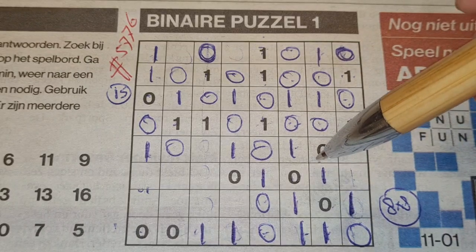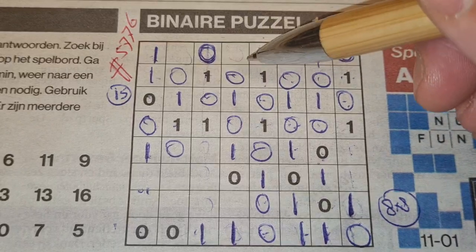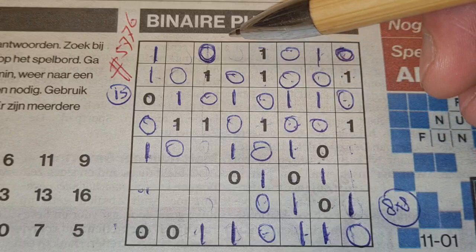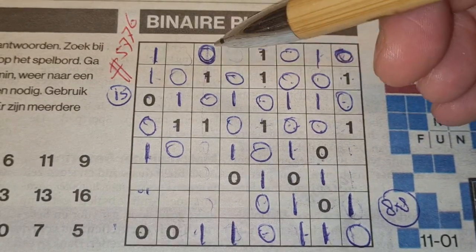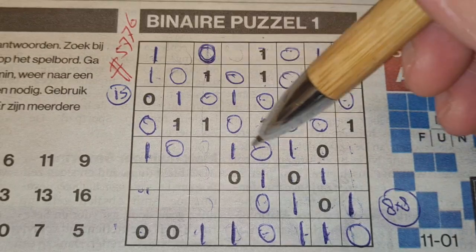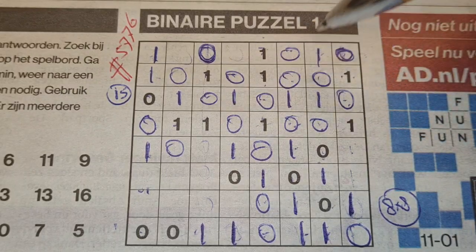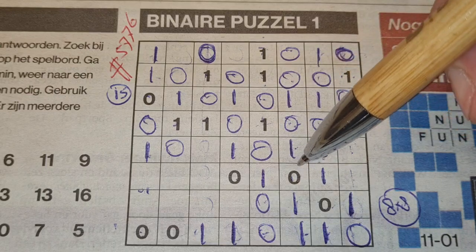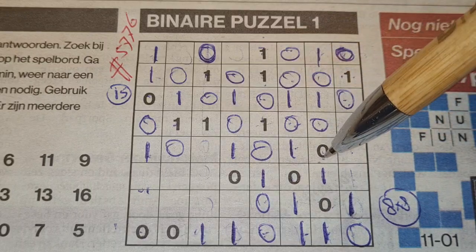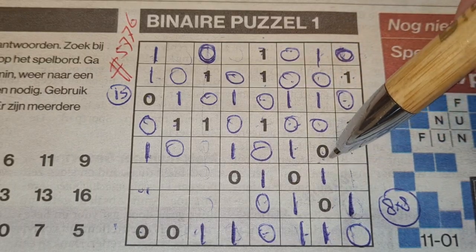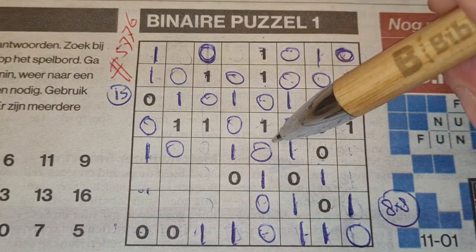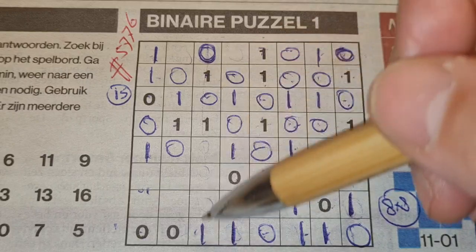I cannot find the opening. One, two, three.